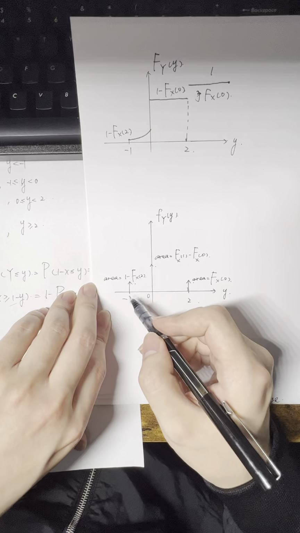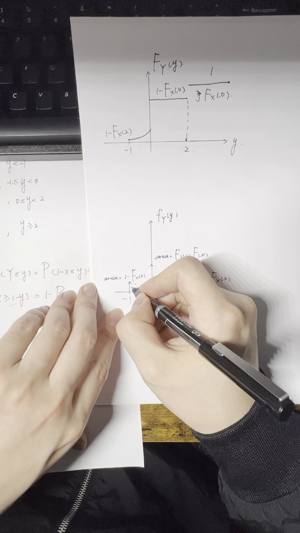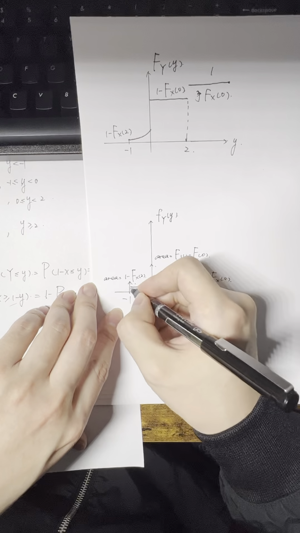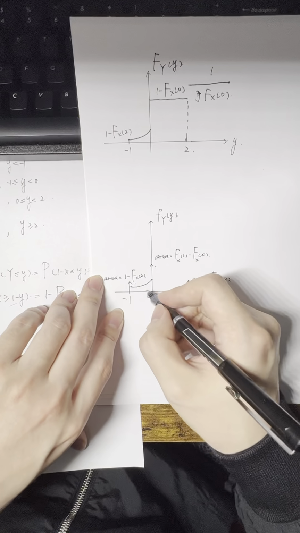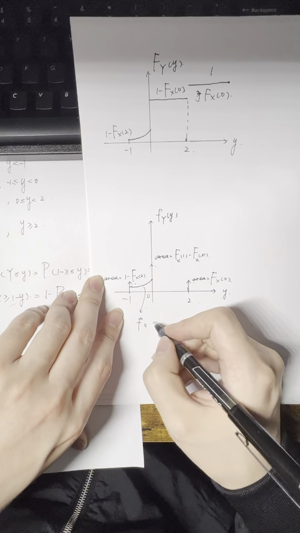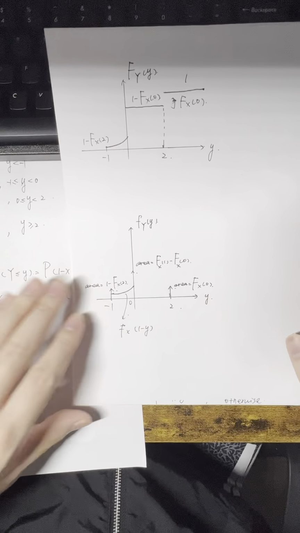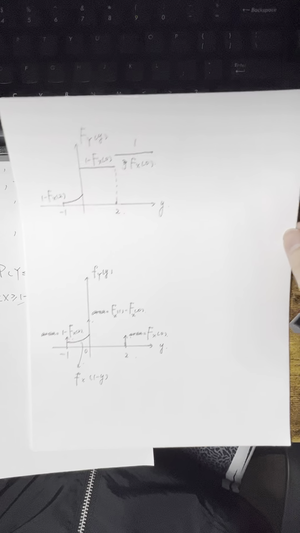There is another part of the function: when Y is between minus 1 and 0, the function is f_X(1 minus y). Okay, that's all. Thank you.